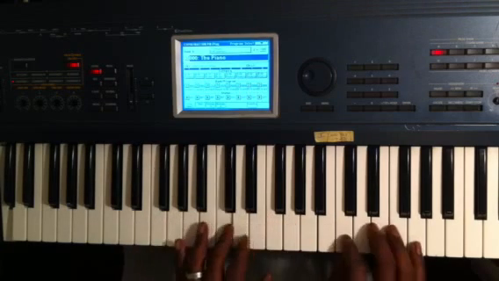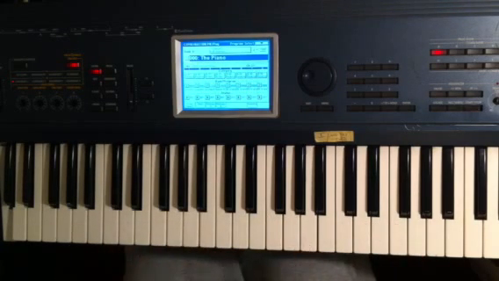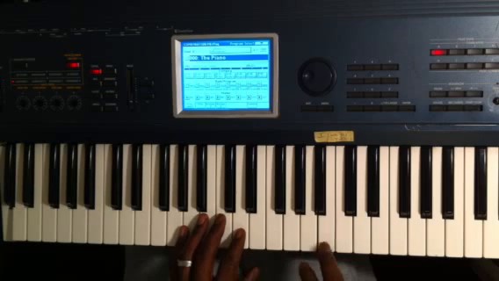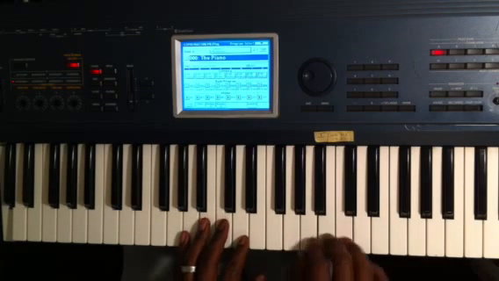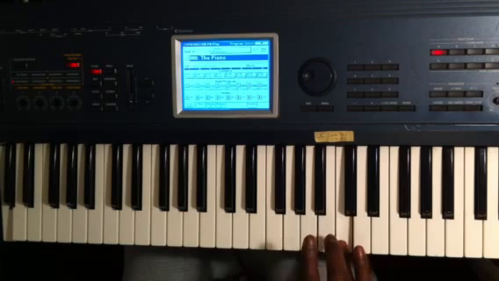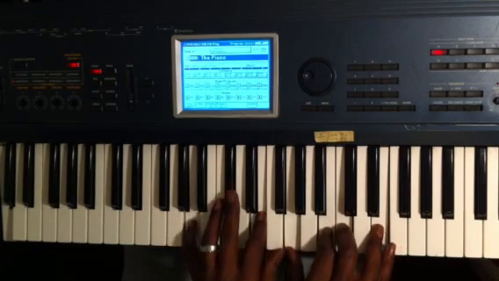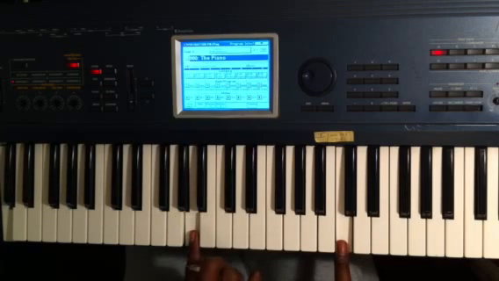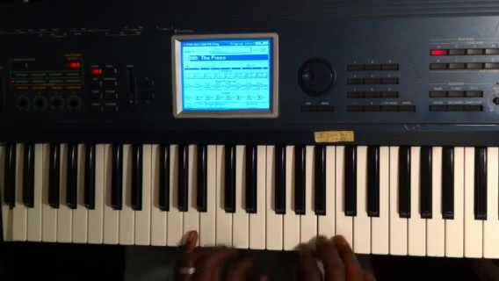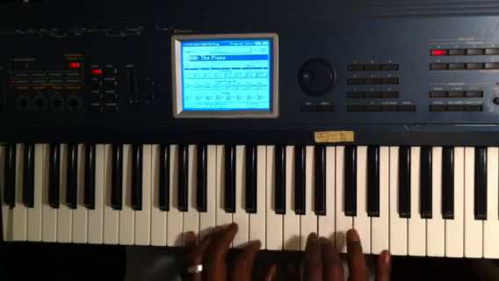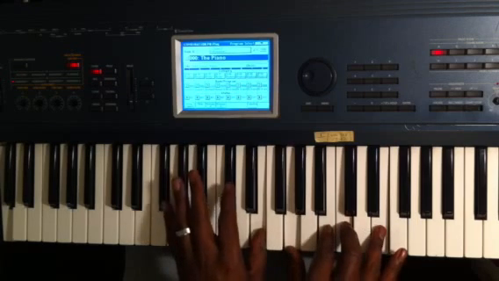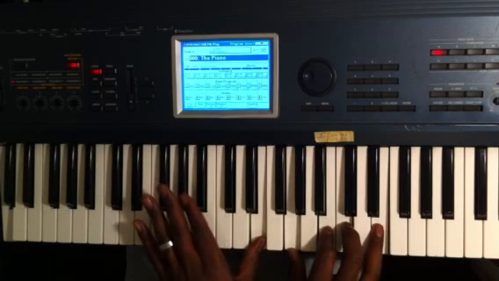So if I'm in the key of C, I've got my 6 on my A here. I'm going to come off my A, B, and go off the B to the C. When I hit the chord, on the left hand I'm hitting the A and the C at the same time, and then I hit the E and the rest of the chord, the minor 7 chord.